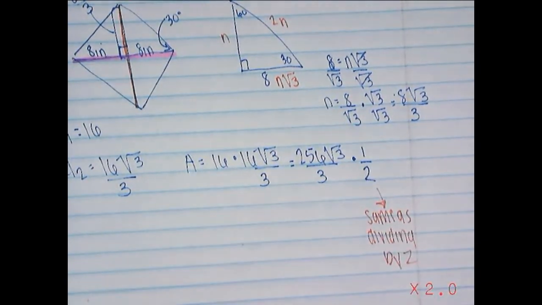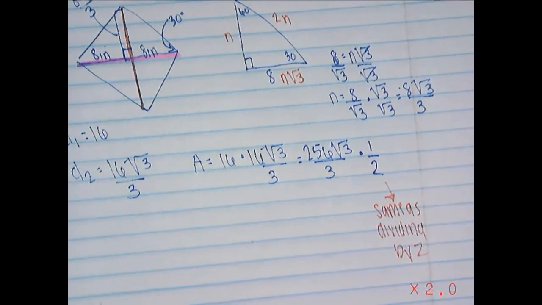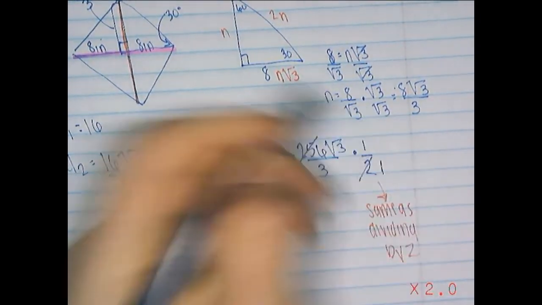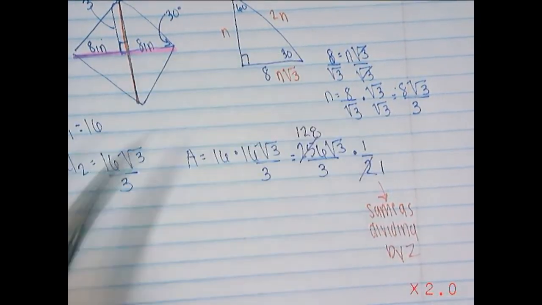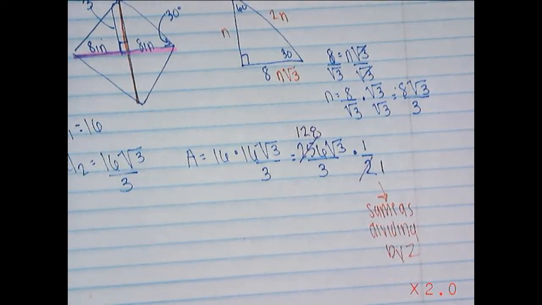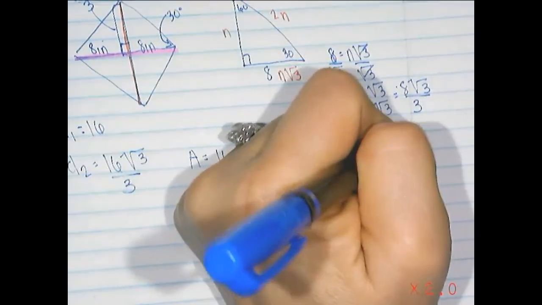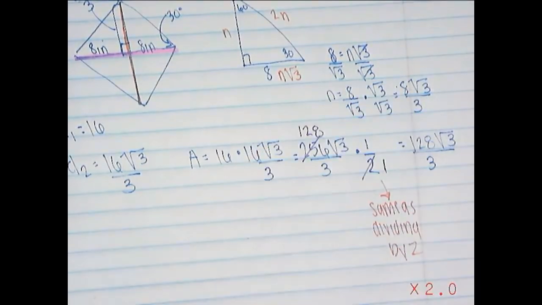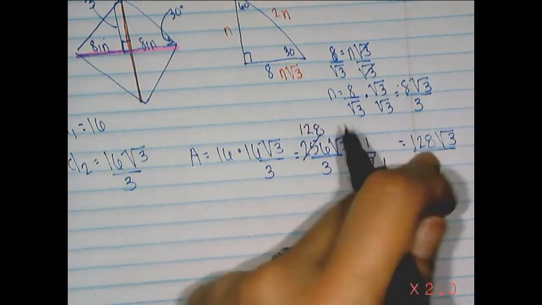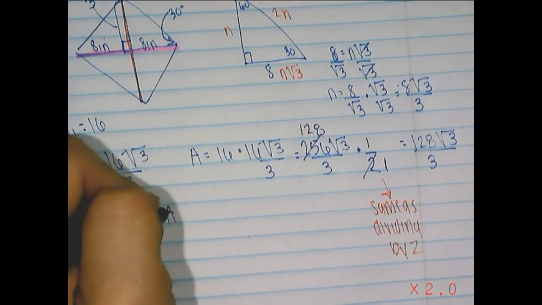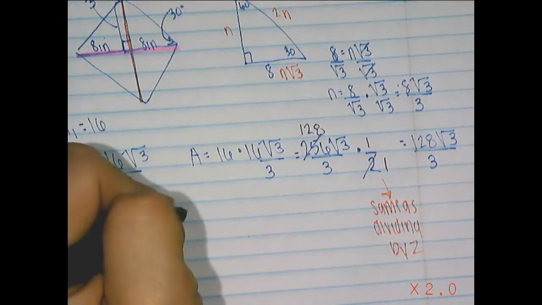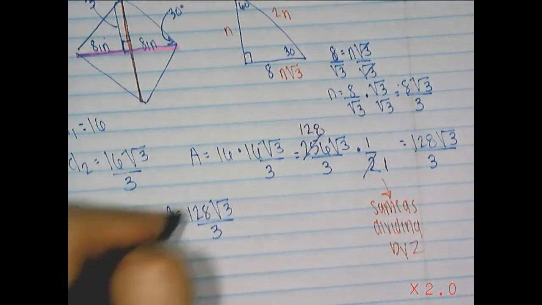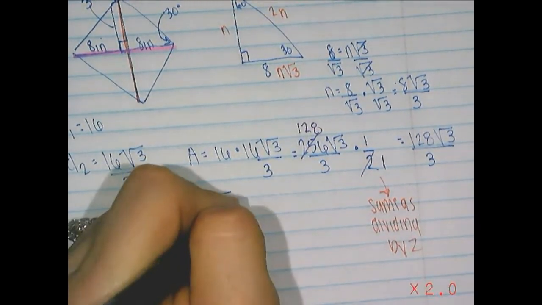All right, I'm going to go ahead and simplify this a little. Bless you. These both go into 2. This becomes 1, and this becomes 128. I'm left with 128 rad 3 over 3. So that's not a very pretty number, but that's your area. Area equals 128 rad 3 over 3 units squared.